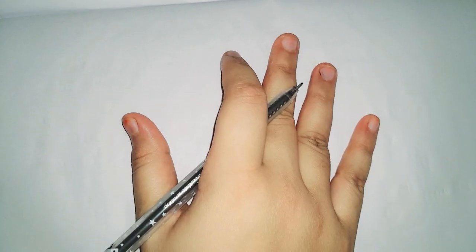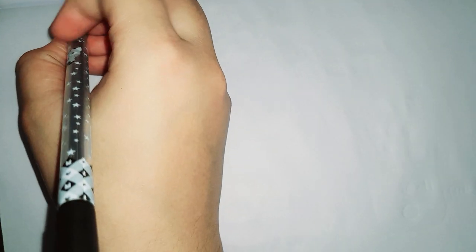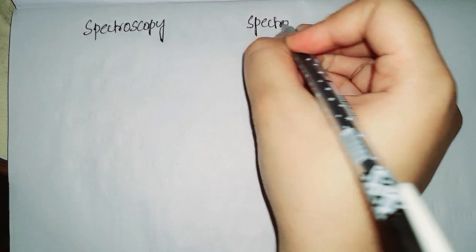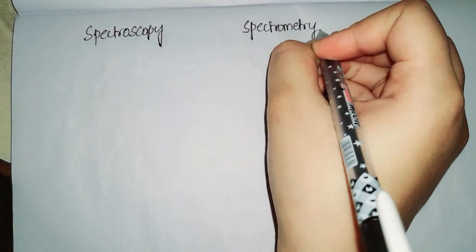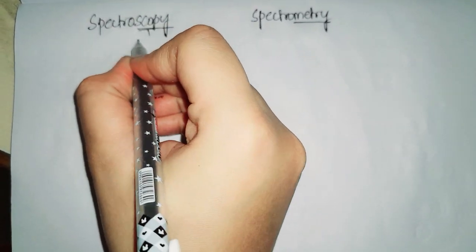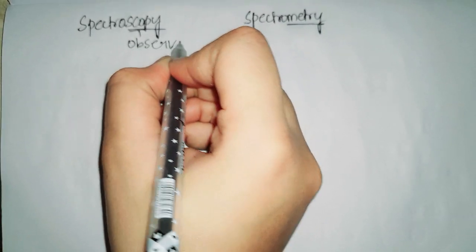Now we'll see two terms, that is spectroscopy and spectrometry. What do you mean by spectroscopy and what do you mean by spectrometry? By the metry we can understand we are measuring something. By scopy we can understand we are observing something, right?